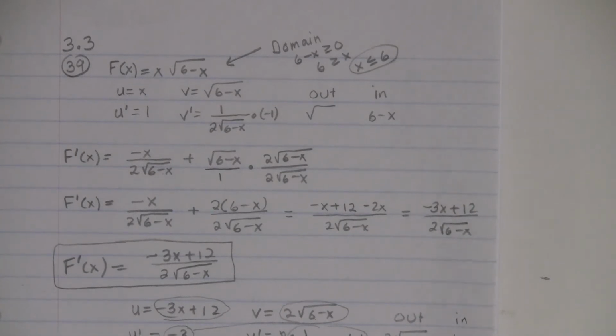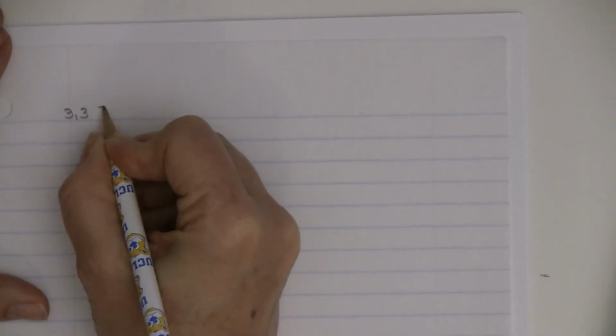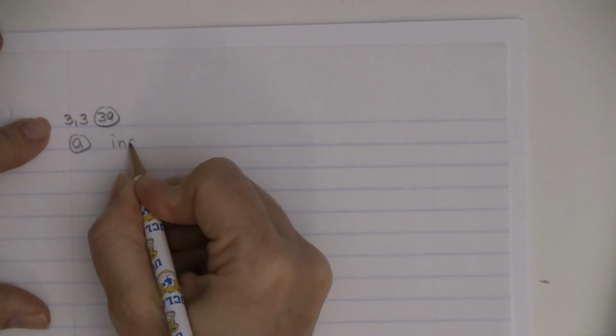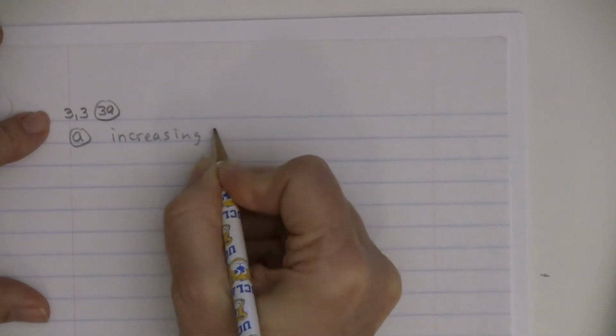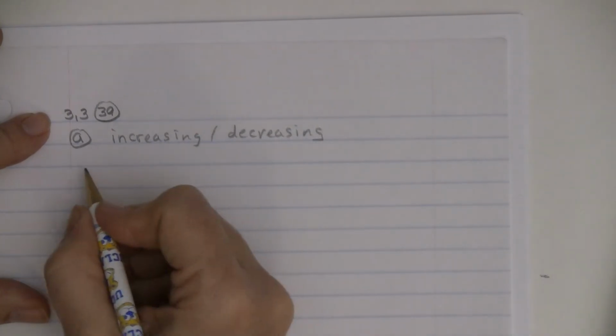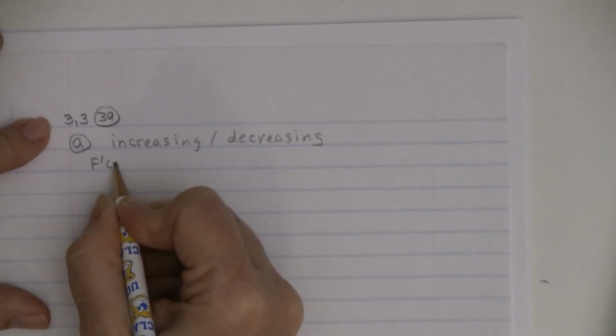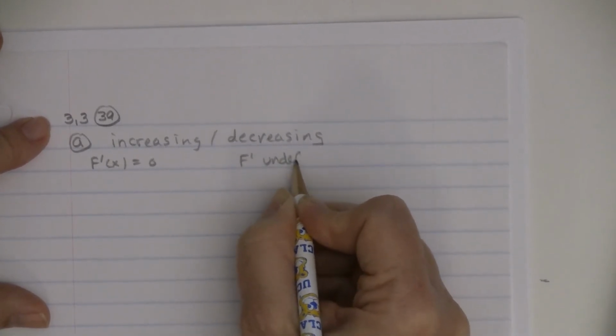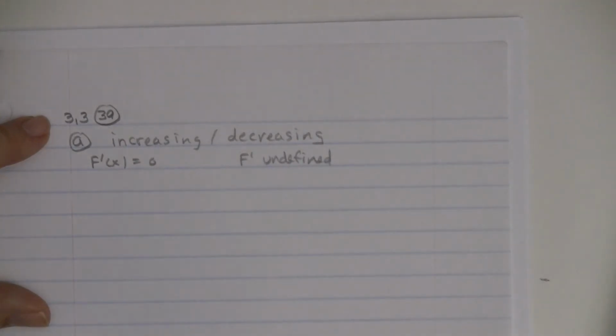Okay, so now, this is finally part A. This is still 3.3, number 39, and now I'm finally going to do part A. And part A is, where is it increasing and decreasing? So what you need to do to answer that question is look at where the first derivative is equal to 0 and where the first derivative is undefined. Those are your critical points. And so those will separate where things are increasing from decreasing.